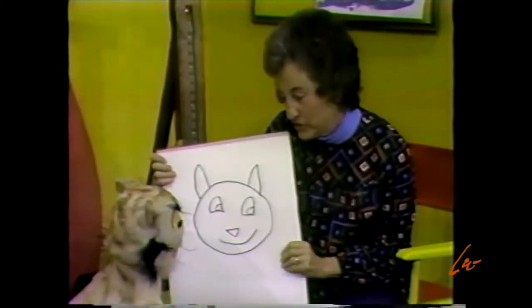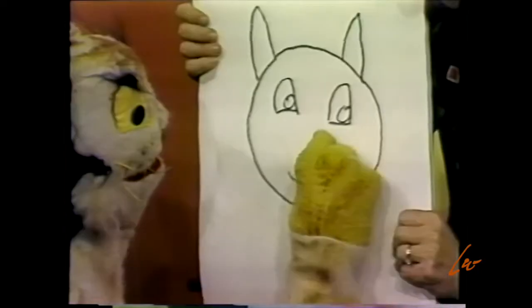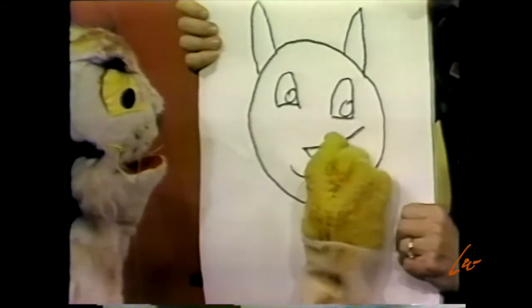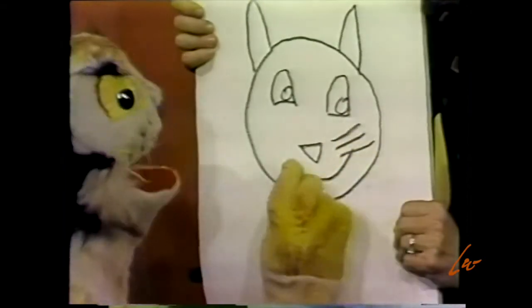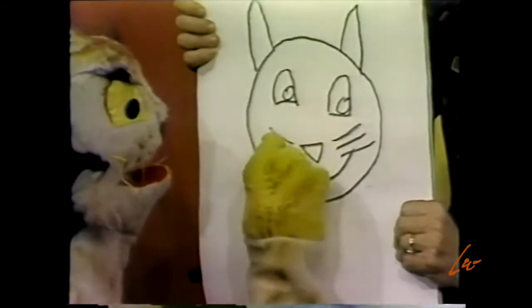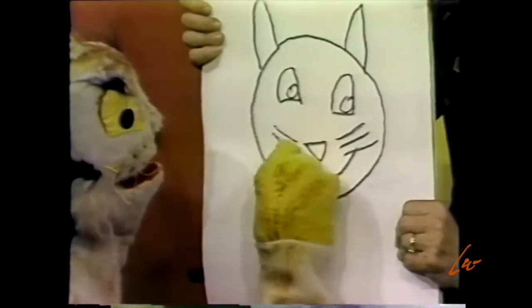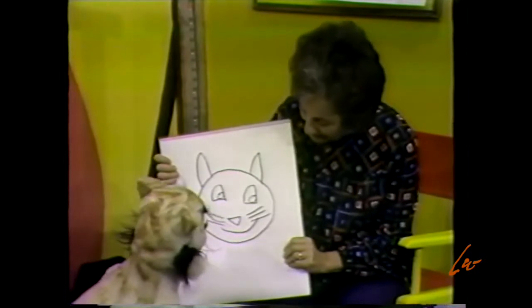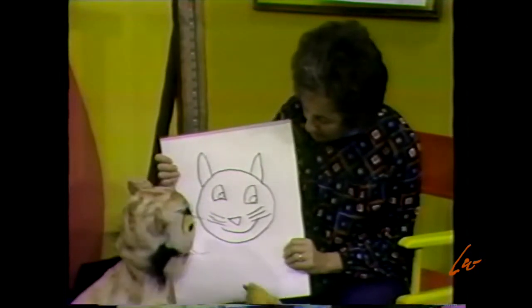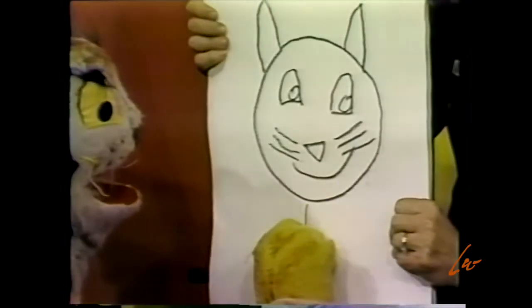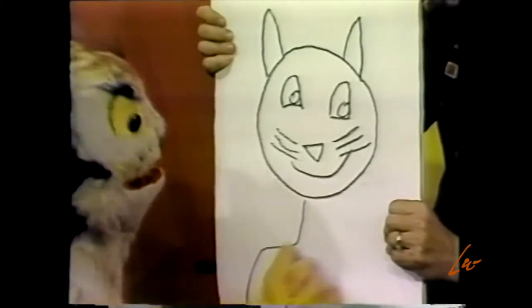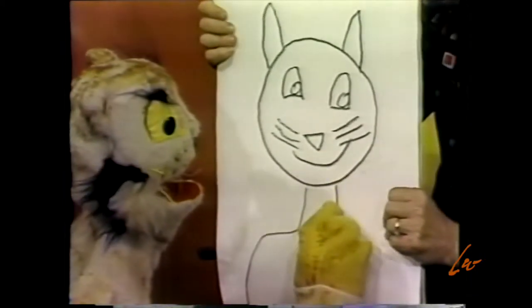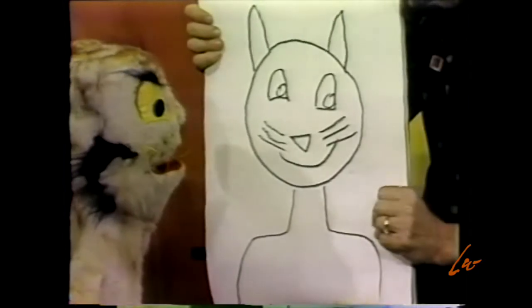You know what you need? You need to put your whiskers. Oh, how could I forget my whiskers? A cat must have his whiskers, yes. I have 3 here, 1, 2, 3 there. How about that? You can count, too. All right, can you draw your shoulders in just a little bit? Sort of there, and finish it up. Something like that.